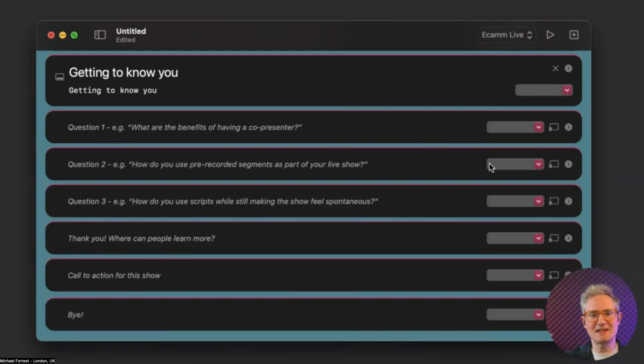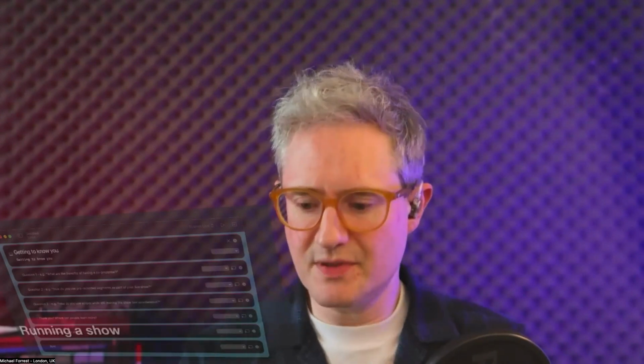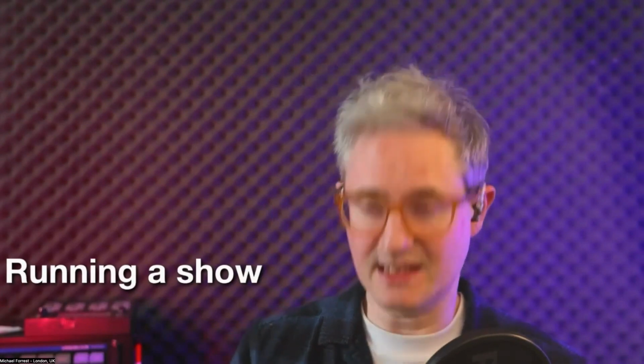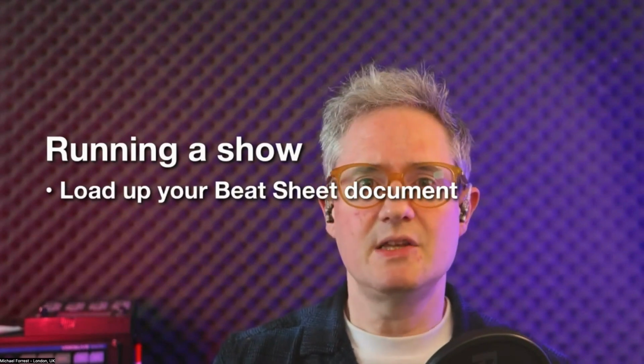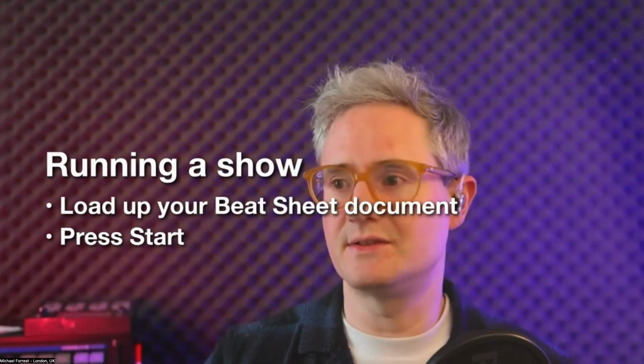That's your sort of basic smart script. So it's going to let you switch scenes. It's going to give you your teleprompter. It's going to give you all the stuff you need to run your show. The process of running a show is basically you load up your beat sheet document, you press start, and then you're just going to hit next as you go through each section, right?